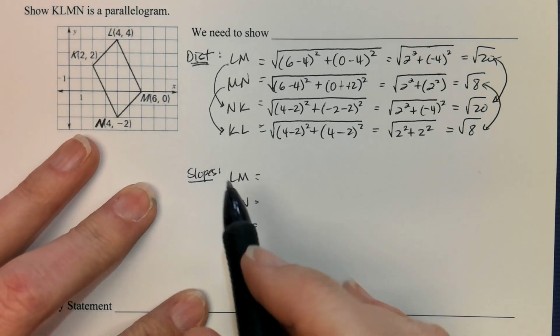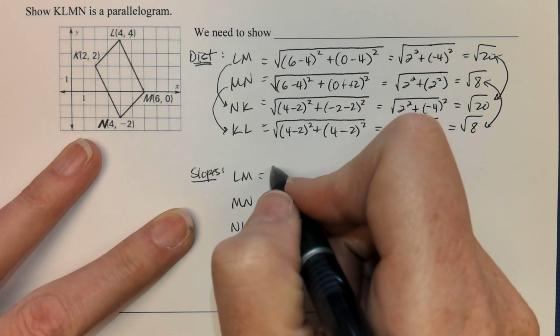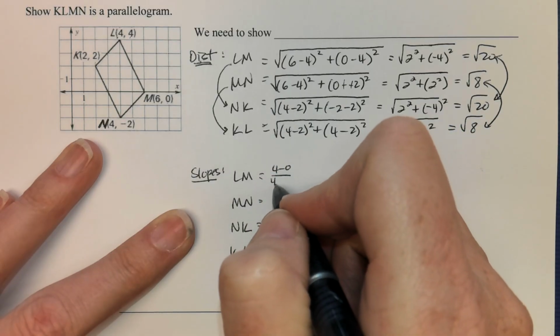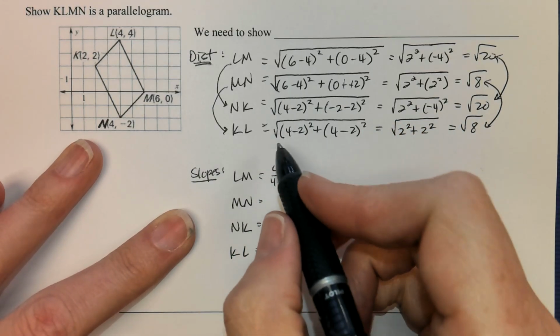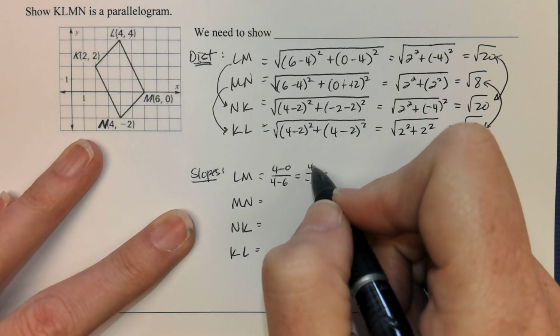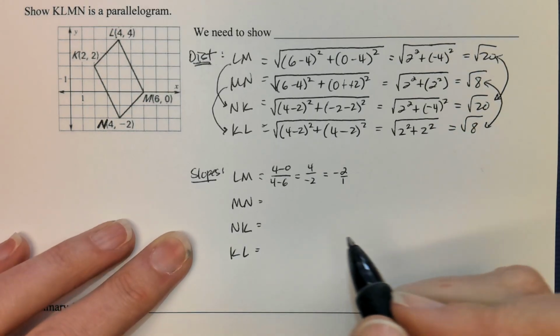So LM, now I'm going to do my slopes. We're going to do y minus y, so 4 minus 0, and then 4 minus 6. So 4 minus 0 is 4. 4 minus 6 is negative 2. Remember, you want to reduce this. So this will be negative 2 over 1.